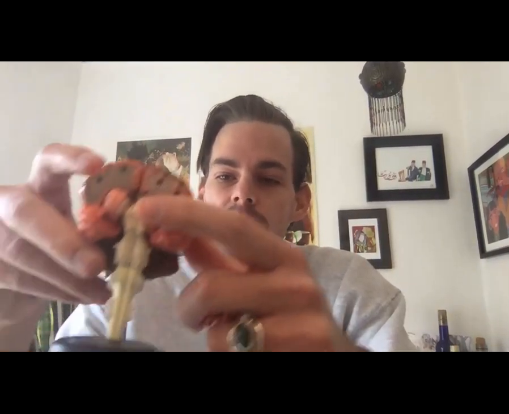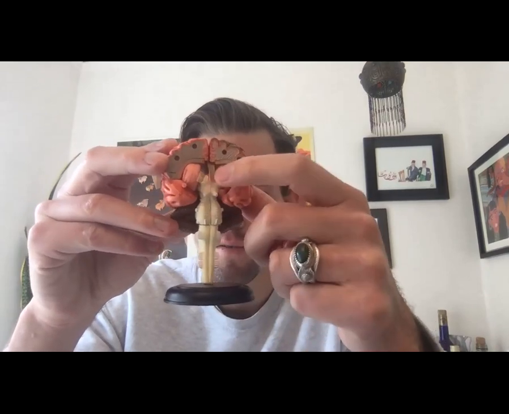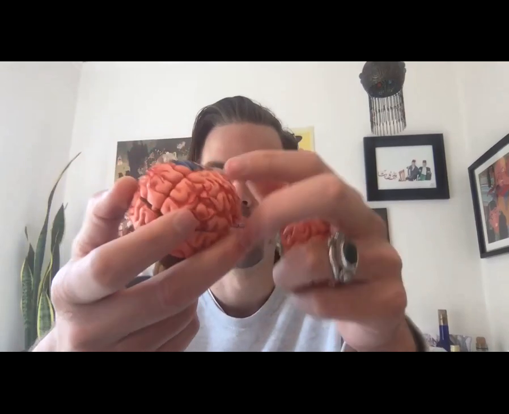I also want to touch briefly on the ventricles and the production of cerebral spinal fluid and the layers that protect our brain. So I didn't mention it really earlier, but the lateral ventricles are here. So they're the first and second. And then there's a third and fourth ventricle.